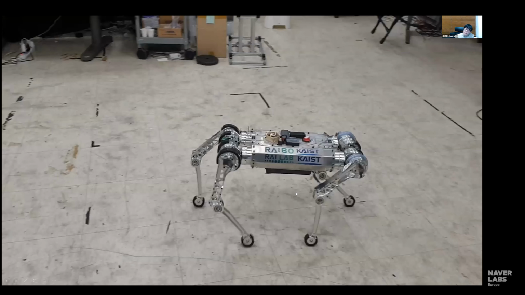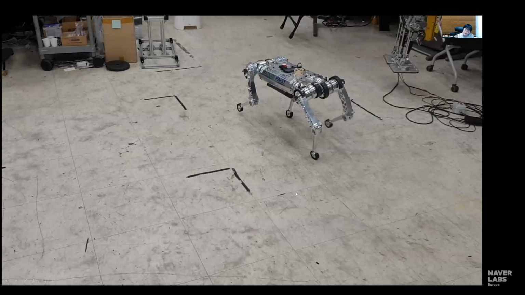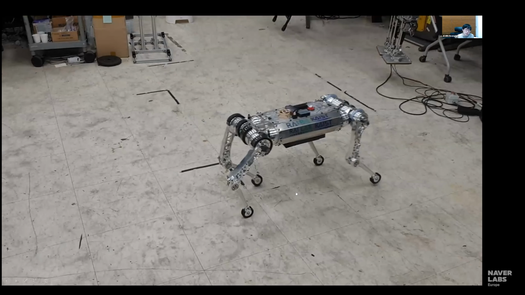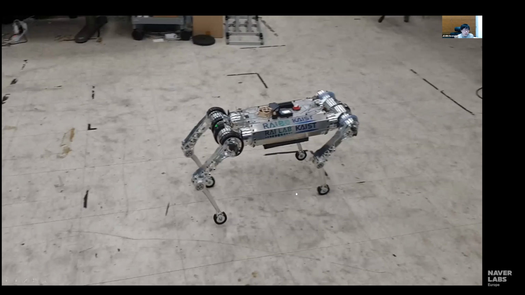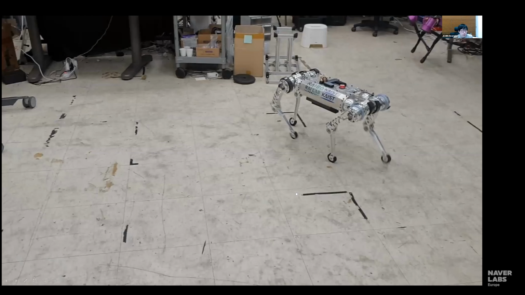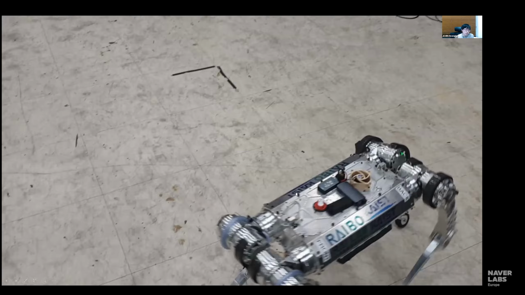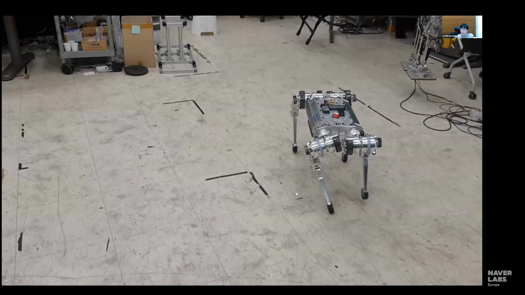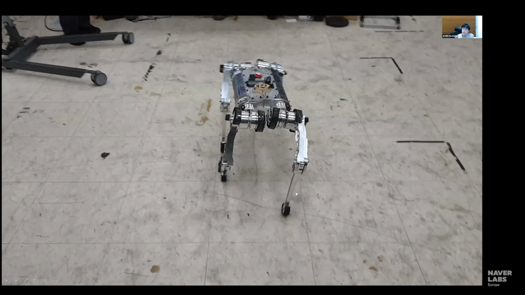The only thing we did is model the rotor inertia. So that part is important. Other than that, it just worked out of the box. So we didn't have to model anything. We didn't have to train a neural network. Once we have a system that's reliable and that we can model, it just transfers very well.